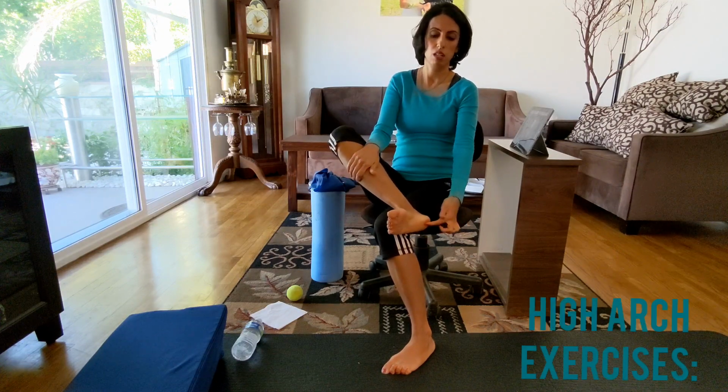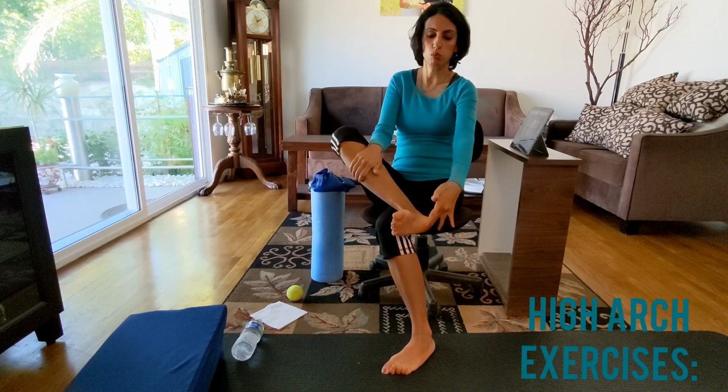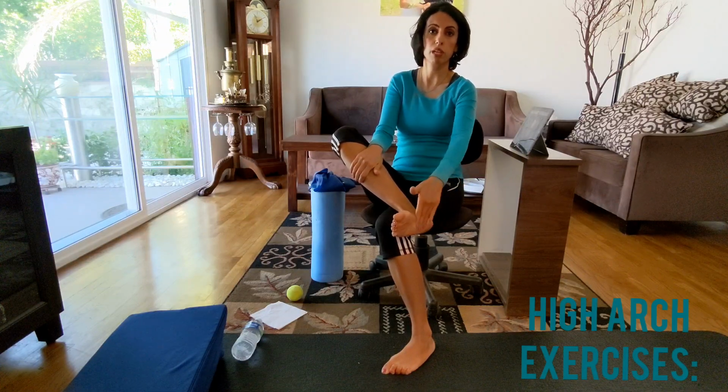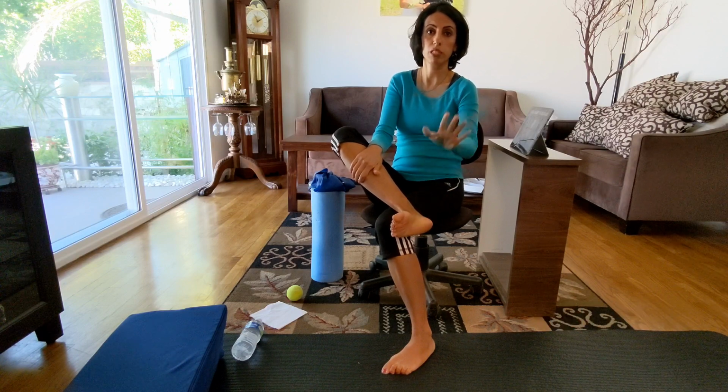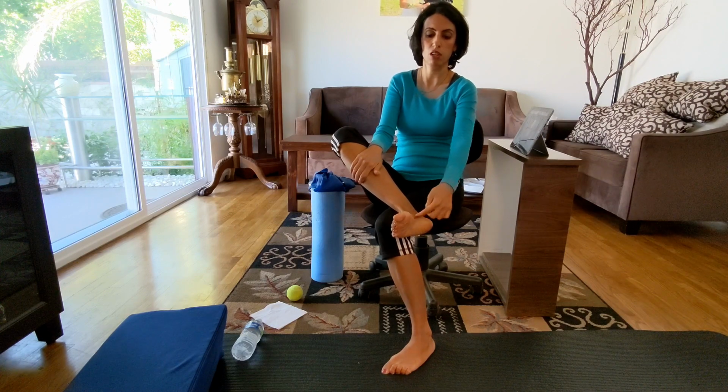First thing, this point and this point, these are the 2 points that get the body weight only, because the curvature is not participating in any weight pressure. Even in weight bearing, you still have a very high arch.